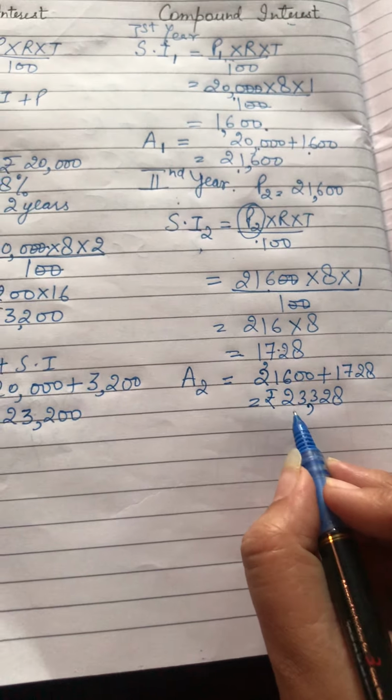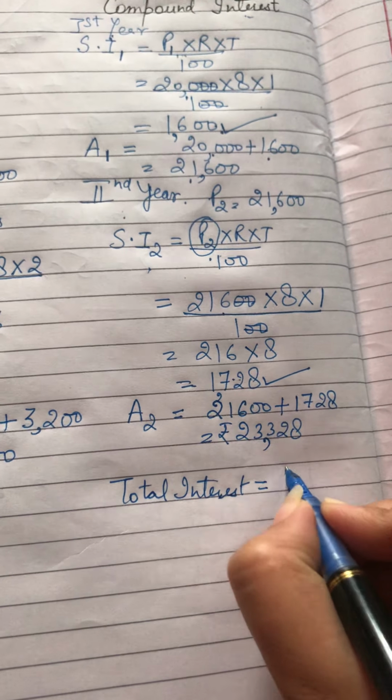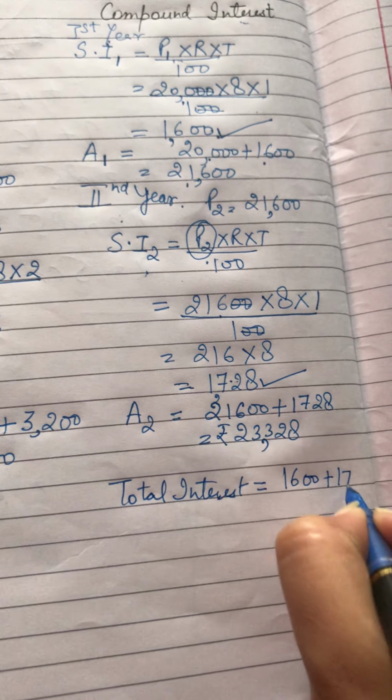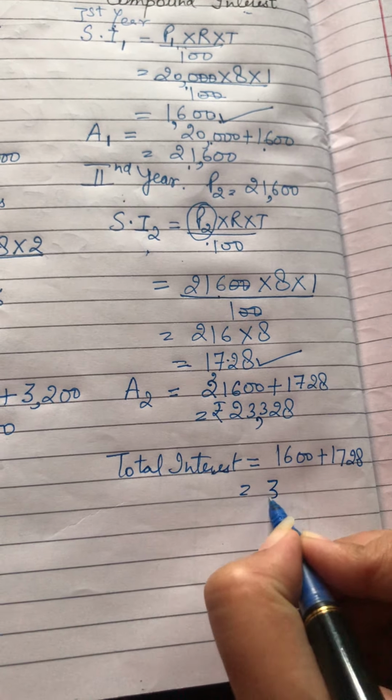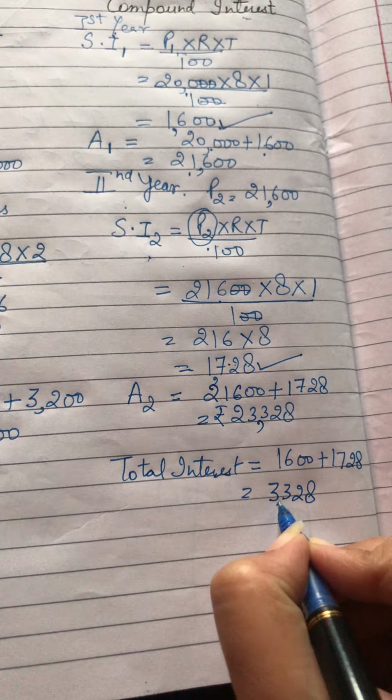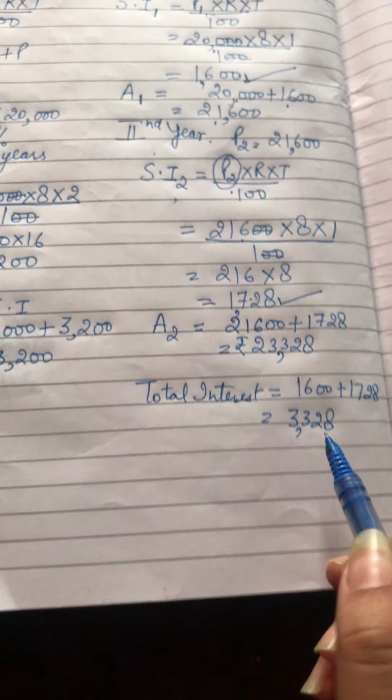And if we see only the interest, how much interest has he given? This is the first interest given, this is the second interest given. So what is the total interest given in the case of compound interest? The total interest is 1600 plus 1728, which equals 3328. This is the total interest which is given.